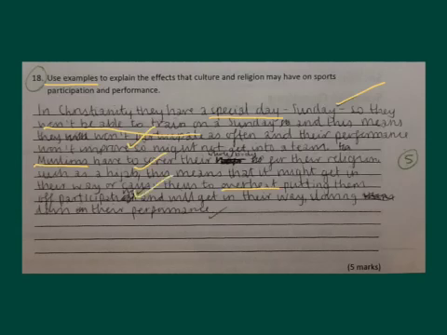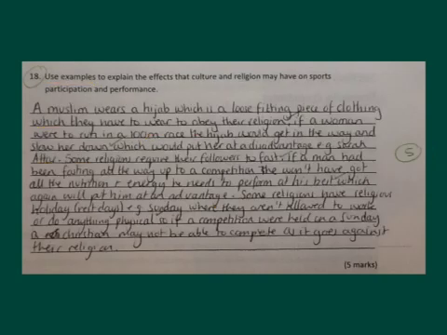Absolutely. So first point talked about performance. Second point talked about participation. Could get in their way, slowing down their performance. So again, going back to the performance. So only actually mentioning 2 of the points. So the holy days up here and the clothing down here, covering the body. But they've explained both those points thoroughly, so that's enough to pick up 5 marks.